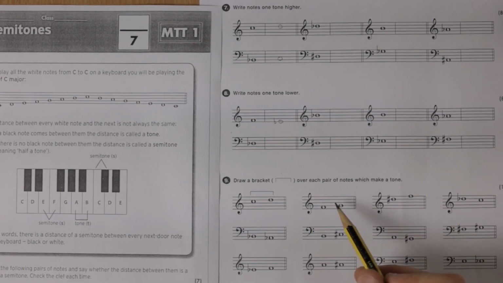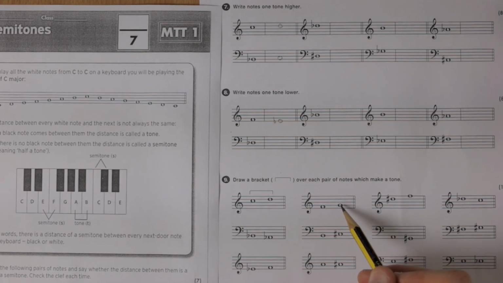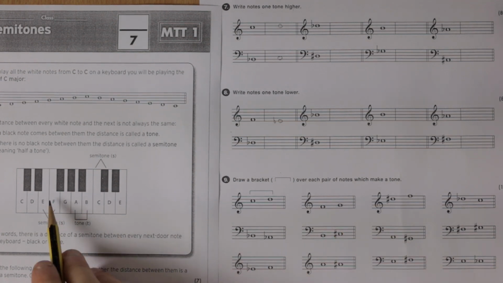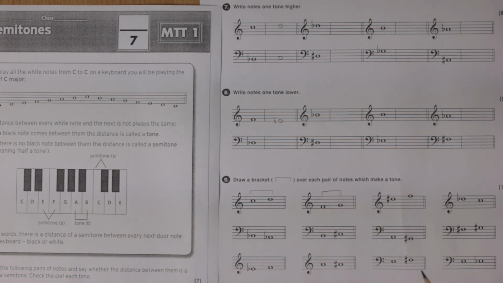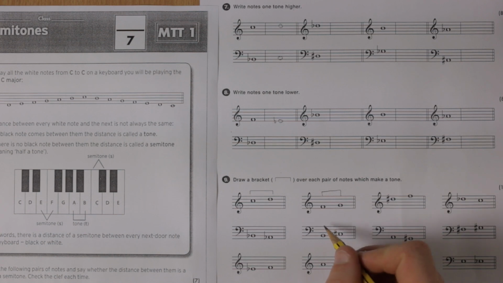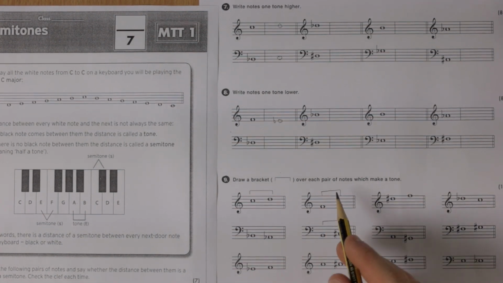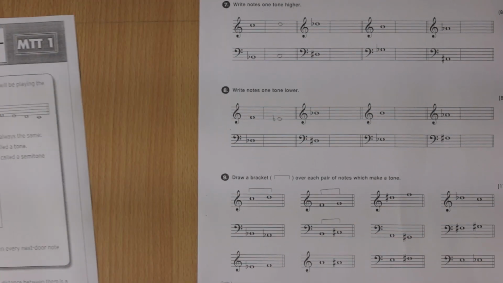So let's look at this one. This is an F, and then this is a G. Is that a tone? So F to G, yes, it is a tone. So I'm going to do a bracket over there. And then I'll do one more randomly. Let's look at the one under here. That's great big dogs, B, and that's C sharp. So B to C sharp, that's also a tone, okay? So you just draw those over all the tones and leave the semitones blank, okay?